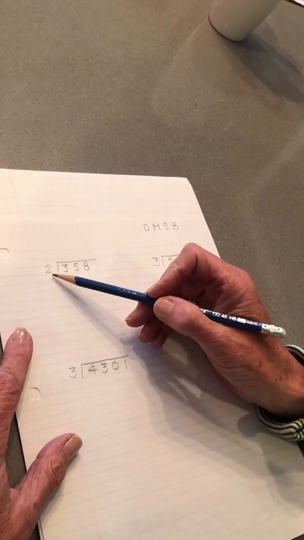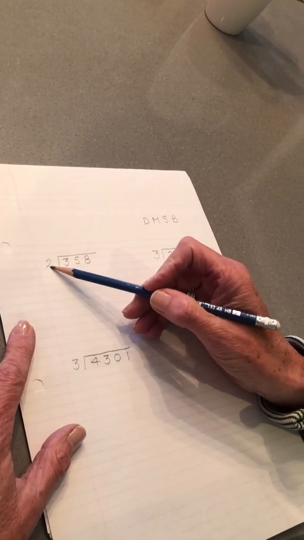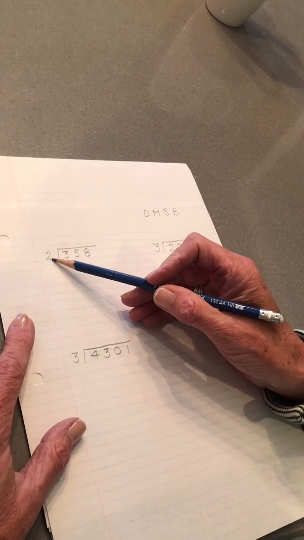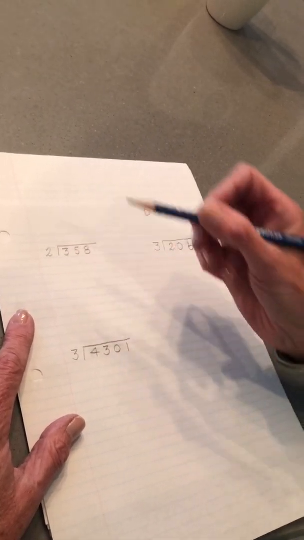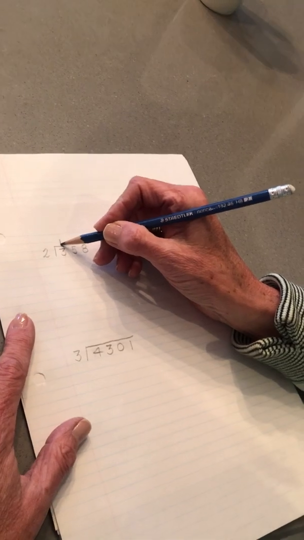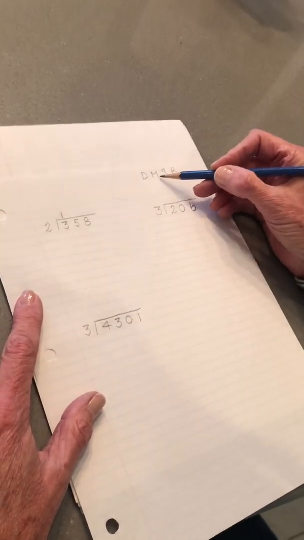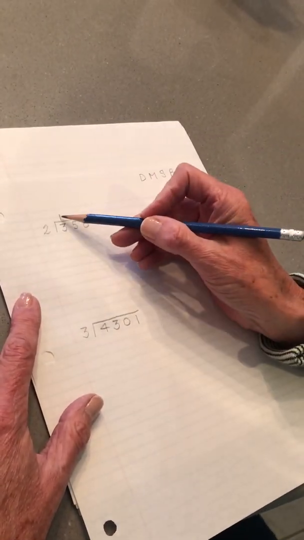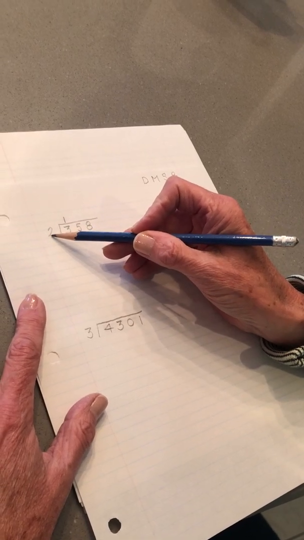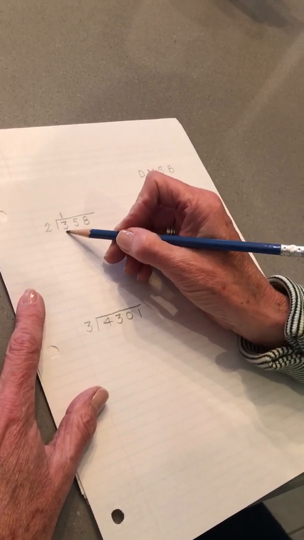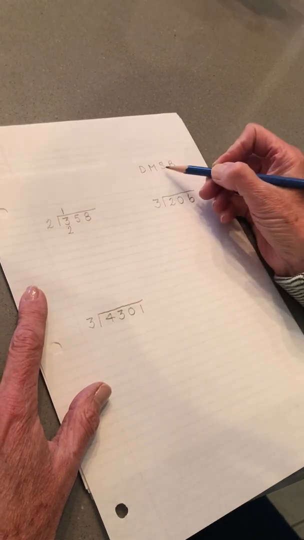So when we divide, the first thing we ask is, how many times can 2 go into the first number? How many times does 2 go into 3? And the answer is 1. The answer always goes on the top bar. And then we go to multiply. Multiply always the number you just wrote down times the number at the front. So we get 2. Then subtract.